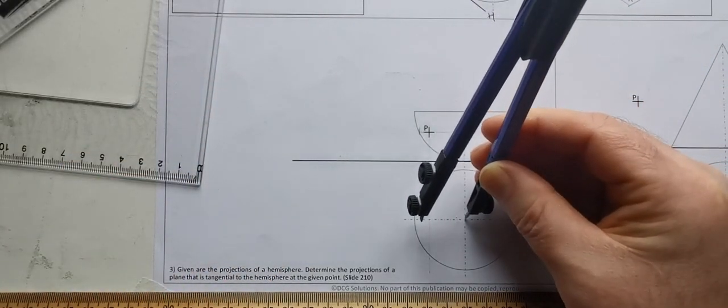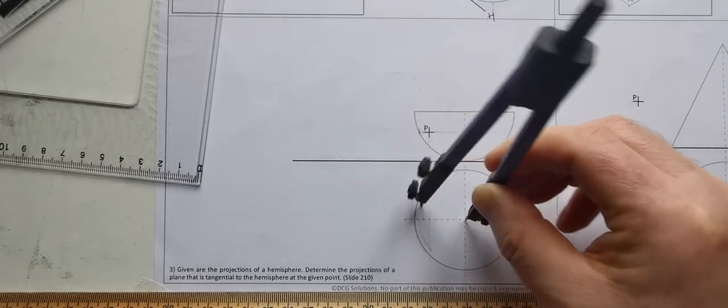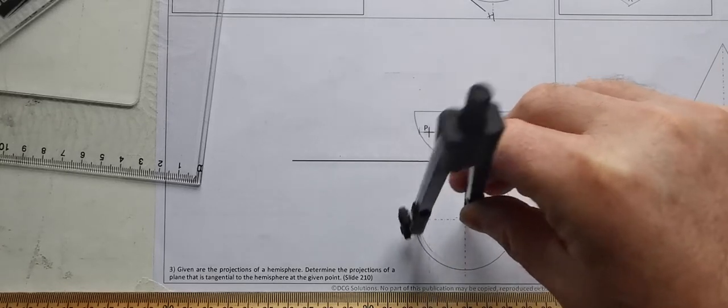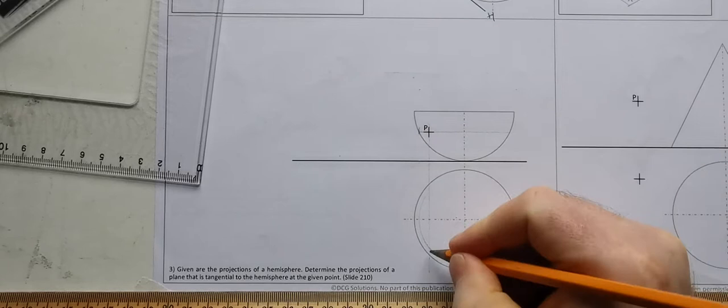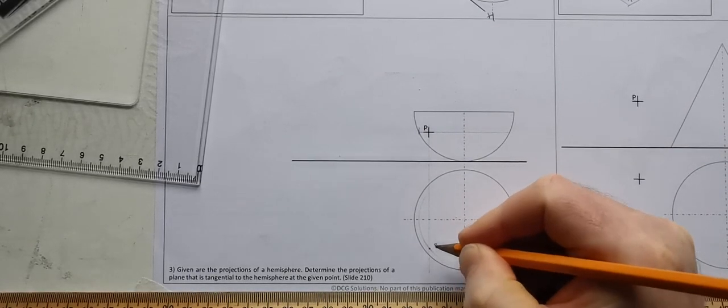So that's going to be my radius. Now you could draw in the whole circle there for that horizontal section, but it won't tell me anything more than that P is here.